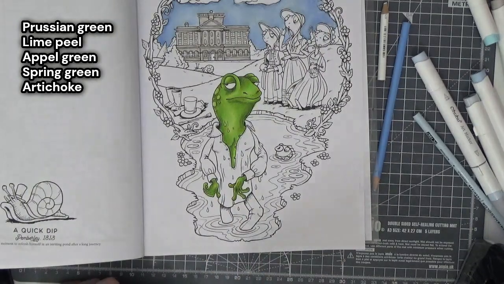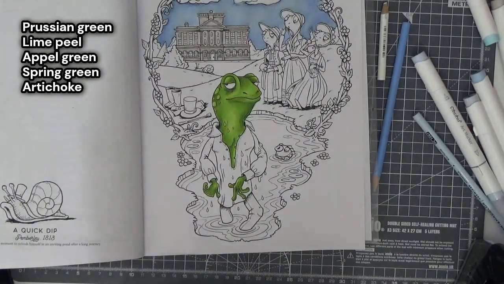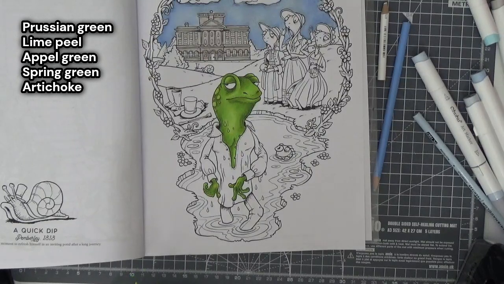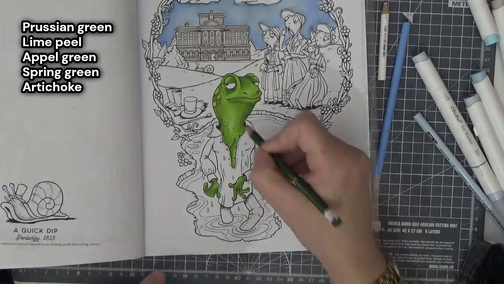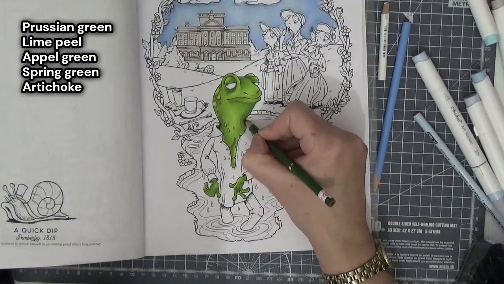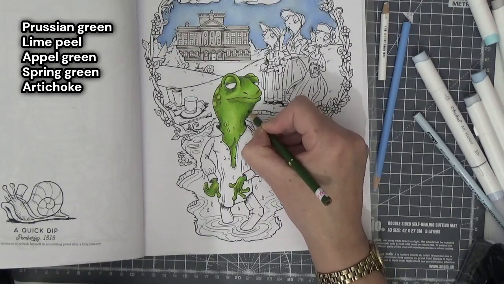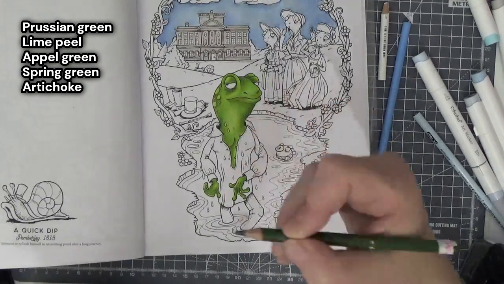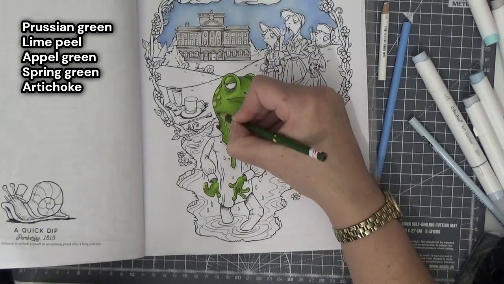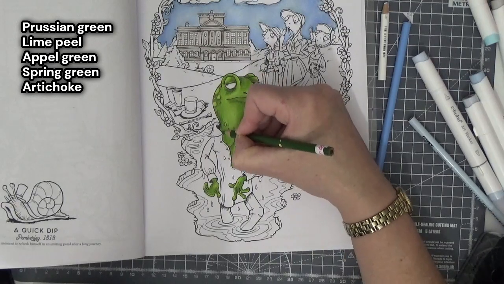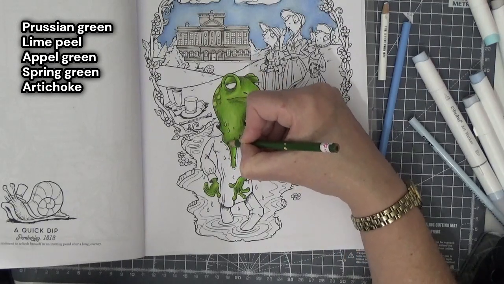What do you think? Do you think we've rescued him, or I've rescued him? I think so. I think he's looking very handsome. I'm much happier with him than when I first did him. And sometimes these are happy mistakes, because I probably would never have done him as bright as this, and I actually really like him. A bit more shadow around his shirt.